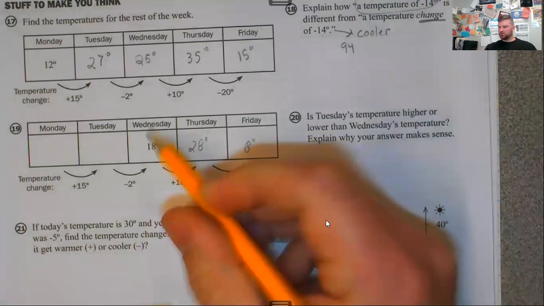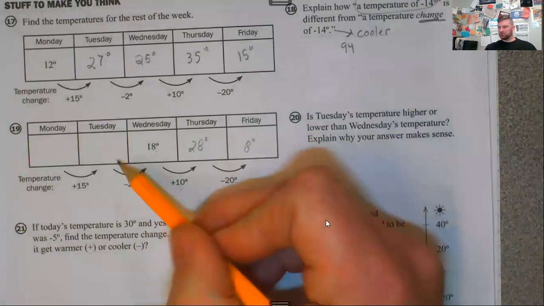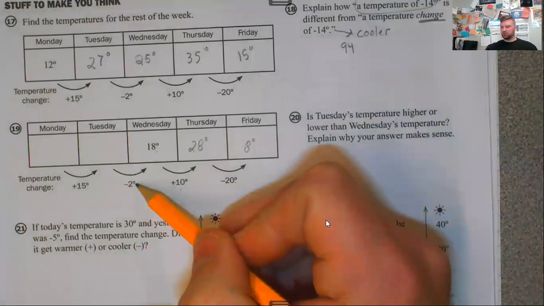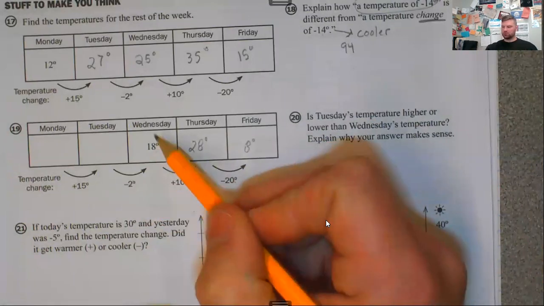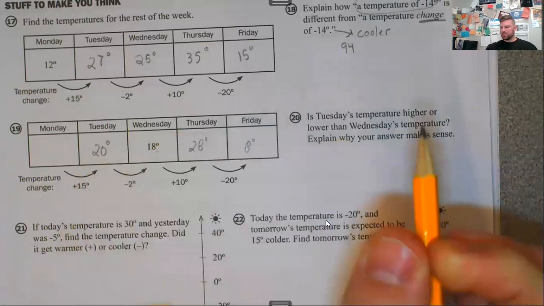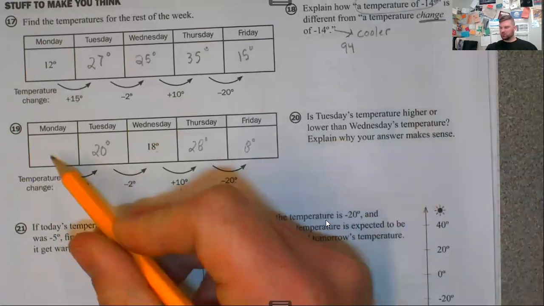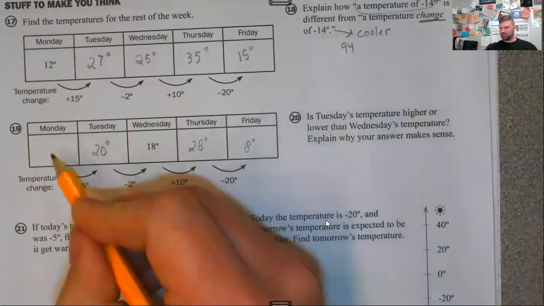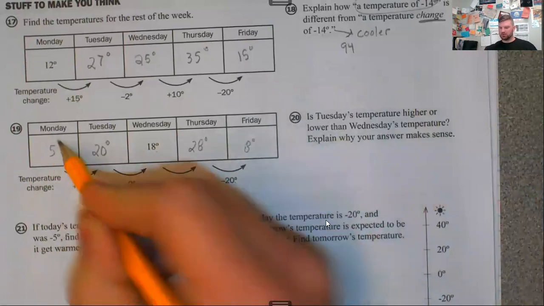Now, when we go this way, we have to do the opposite. So if Tuesday to Wednesday, it went down 2 degrees, from Wednesday to Tuesday, we have to go up 2 degrees. So this would be 20 degrees. And from here to here, it went up 15. So going the opposite way, we got to go down 15. So that'd be 5 degrees.